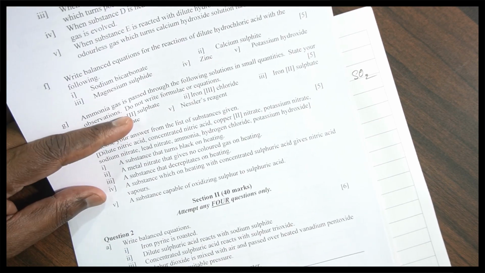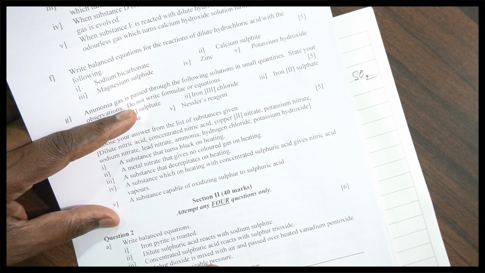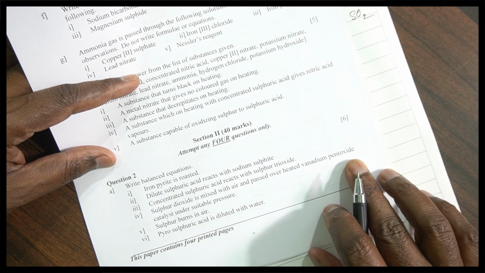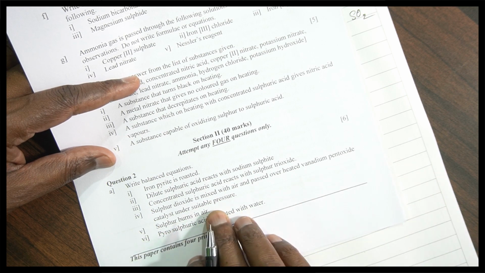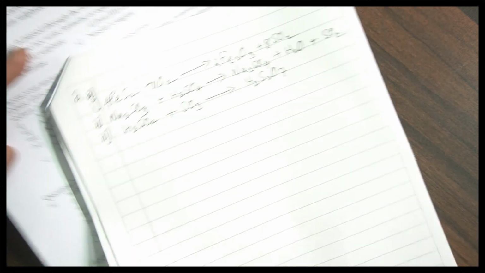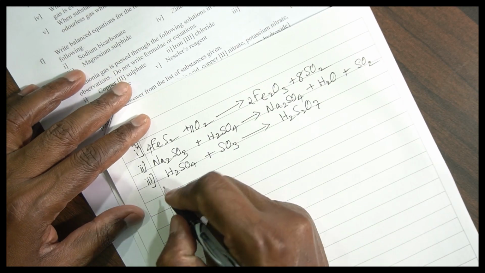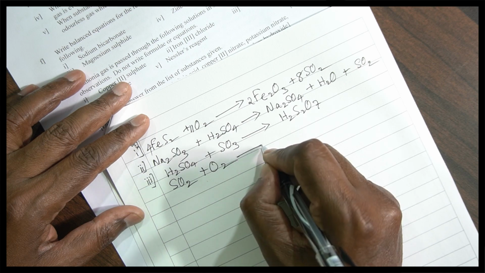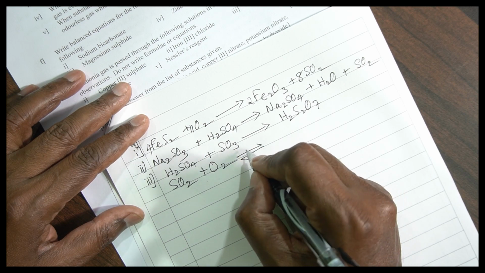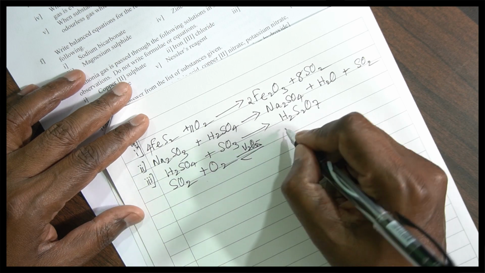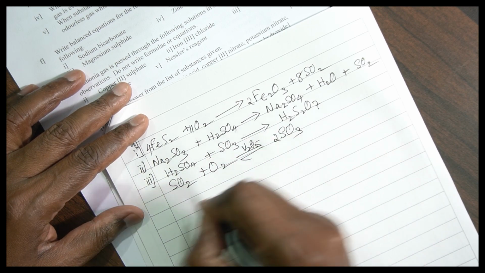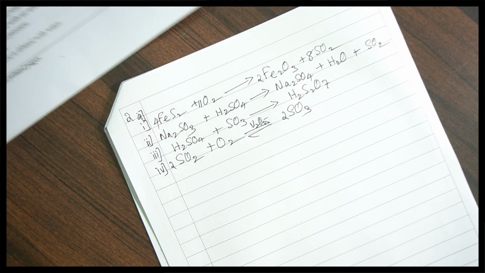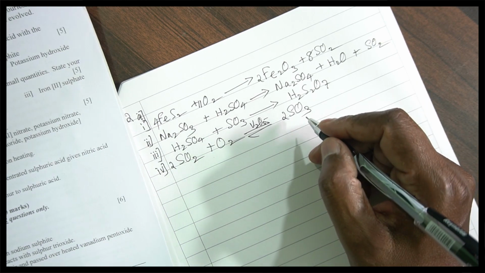Next question asked here is number 4. Sulfur dioxide is mixed with air and passed over heated vanadium pentoxide catalyst under suitable pressure. So this is a reaction in the contact tower again. Sulfur dioxide is mixed with air, that is oxygen, and we are passing it over heated vanadium pentoxide catalyst. So sulfur trioxide will be formed. This equation we are familiar with. So we can balance this. 2SO2 plus O2 gives 2SO3. It is a reversible reaction. It is an exothermic reaction.